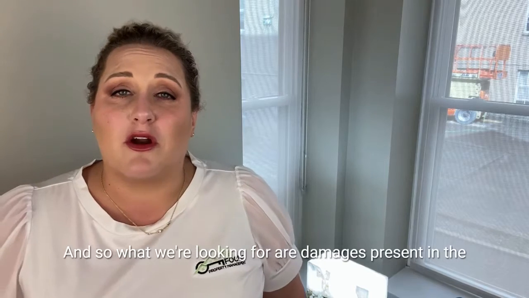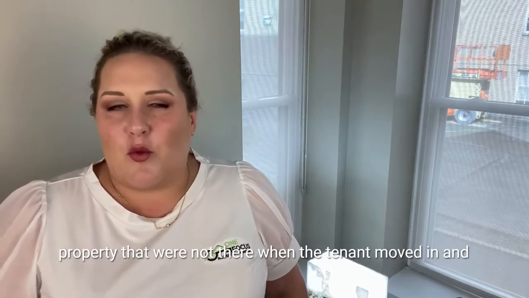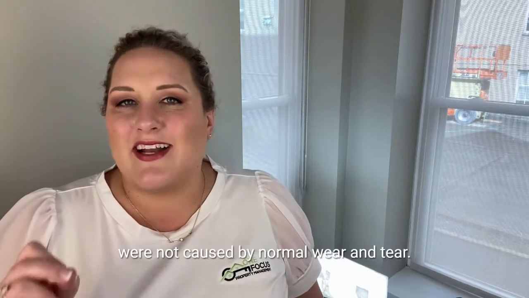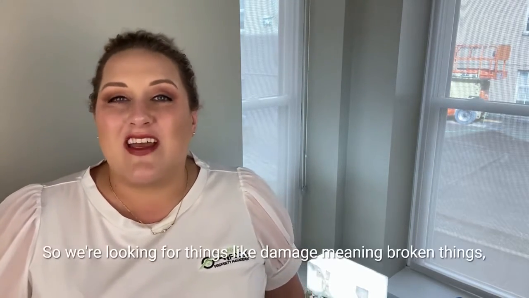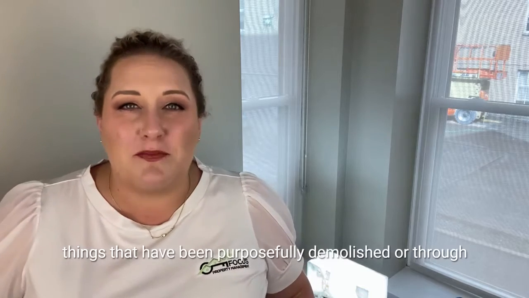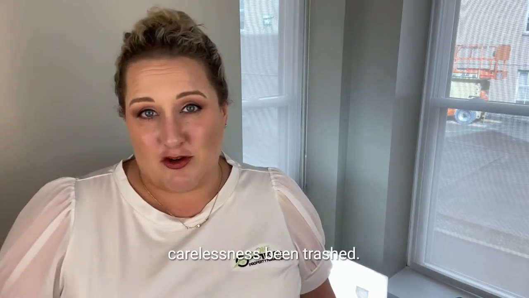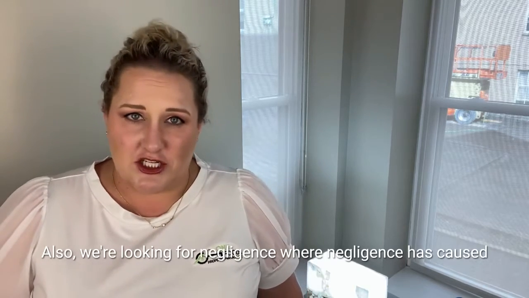And so what we're looking for are damages present in the property that were not there when the tenant moved in and were not caused by normal wear and tear. So we're looking for things like damage, meaning broken things, things that have been purposefully demolished or through carelessness been trashed. Also, we're looking for negligence, where negligence has caused damage.